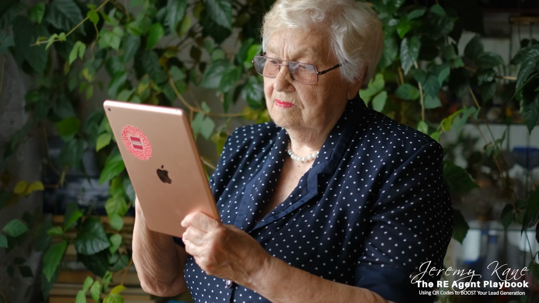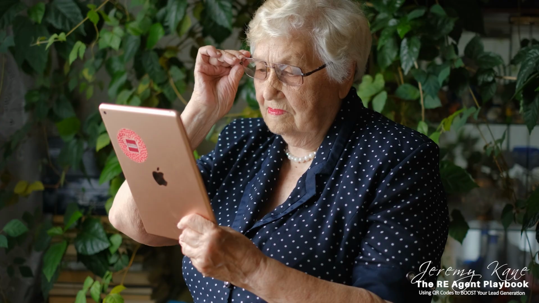And so instead of just sending them to a blank website or my home search where they have to type more, this gives them instant gratification. Remember, they're at the site, so if they can scan that and see the pictures and see all the details, it's great.